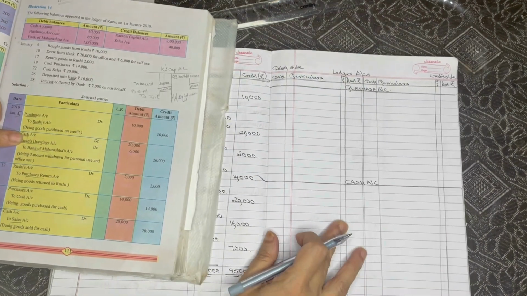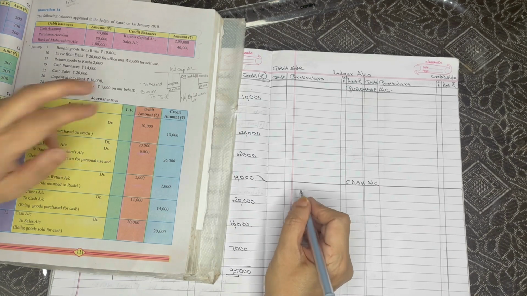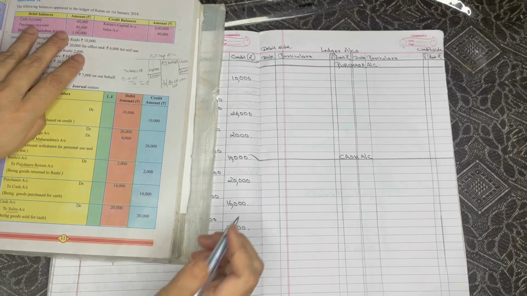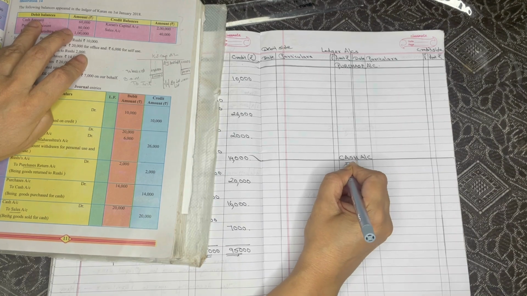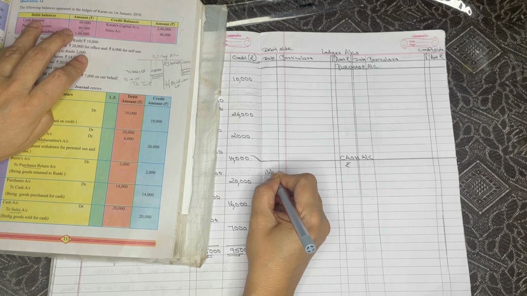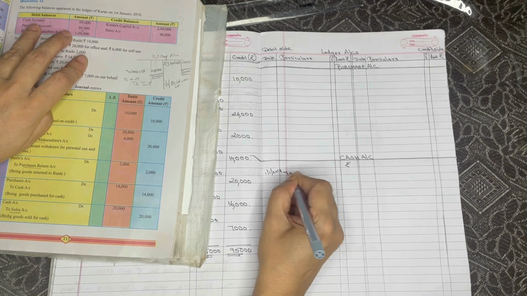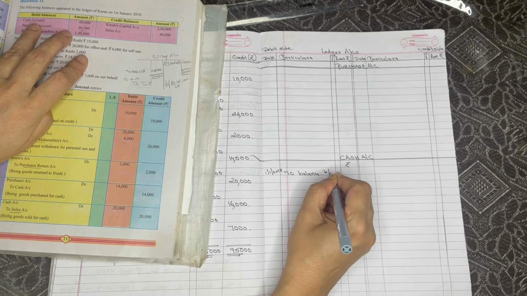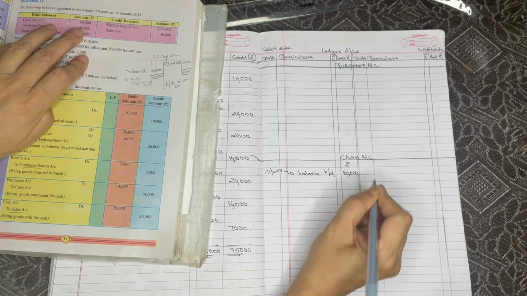Now this is the cash account, you can see here. Okay, so opening cash account is given here, debit balance, right? Rupees. Date we will write 1st January 2018. Just write like this, 1st Jan 2018. And opening balance on the debit side you will write "To balance brought down". It is 60,000. So write on the debit side 60,000.